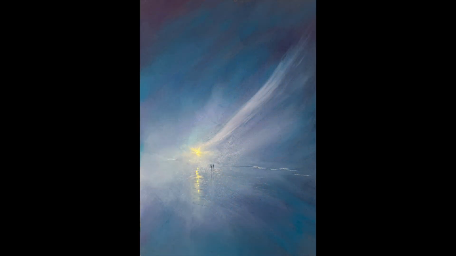In the next one, this is also a split complementary colour scheme. Now, I've got a bluey green and an indigo violet as my split elements of the complementary.